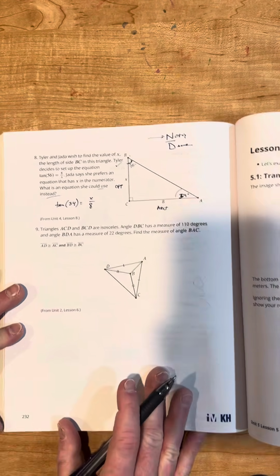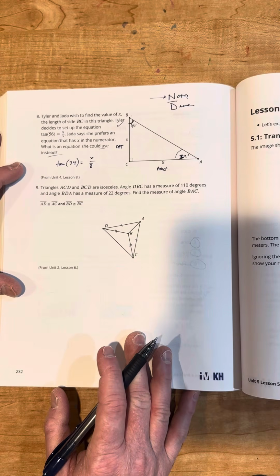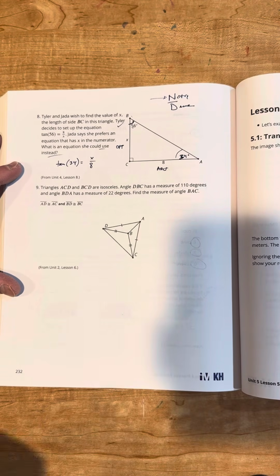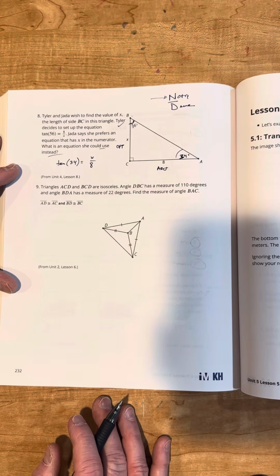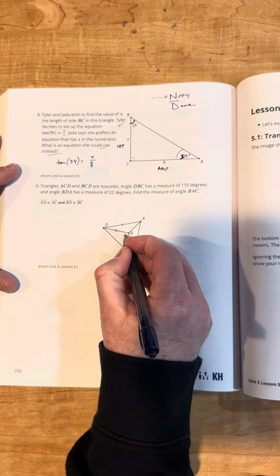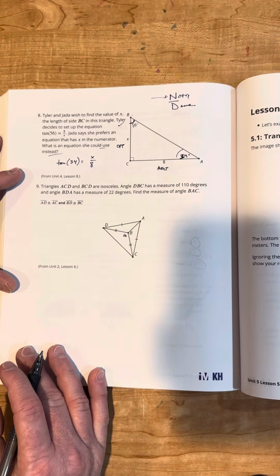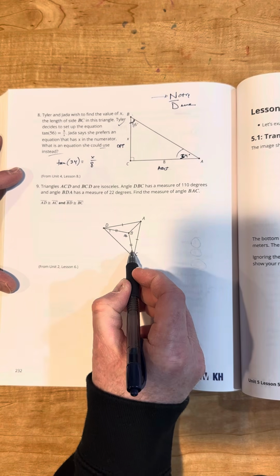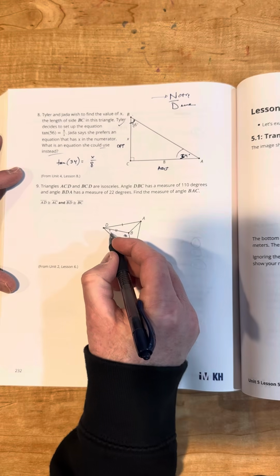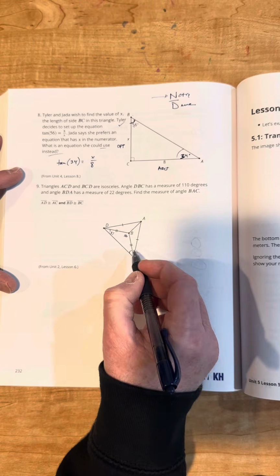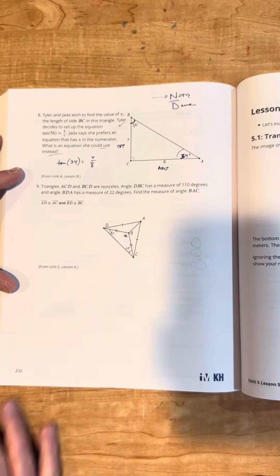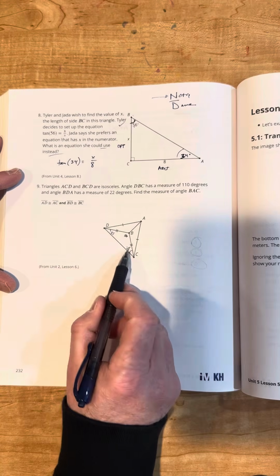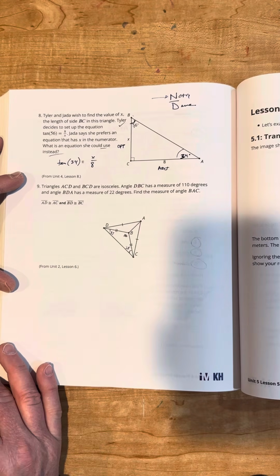So, okay, number 9, triangles ACD and BCD are isosceles. Angle DBC has a measure of 110. Okay. That means this and this are the same. There's 70 left, so that's 35 and 35. Because 110 plus 70 will be 180. Okay.